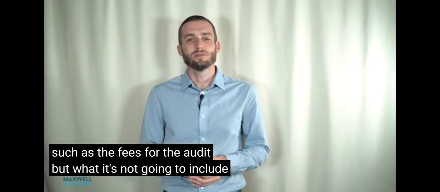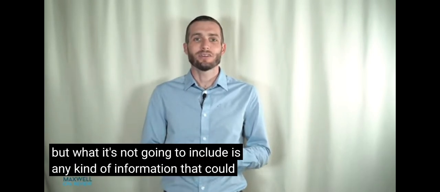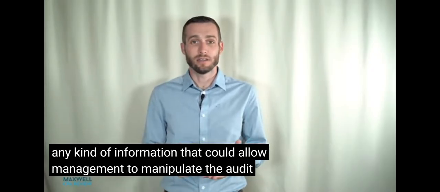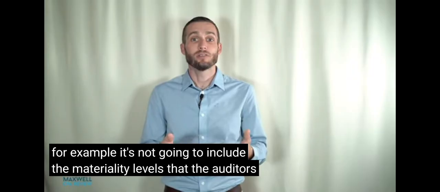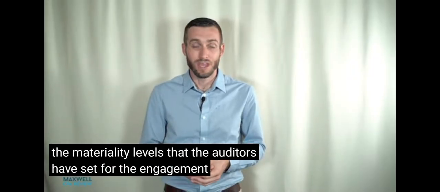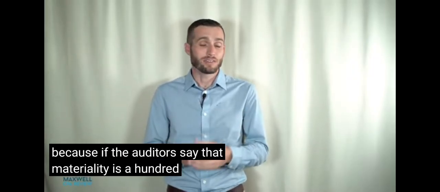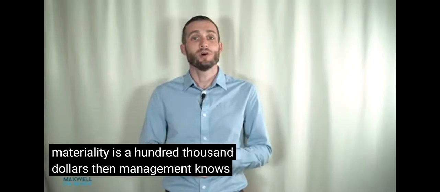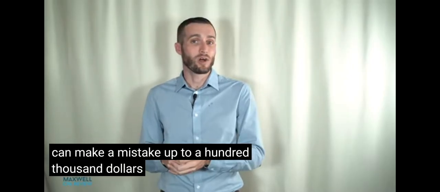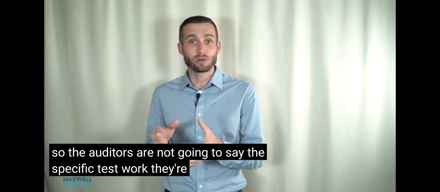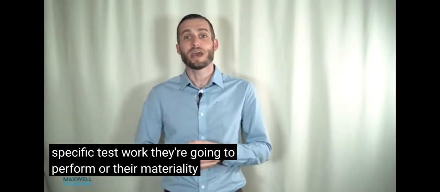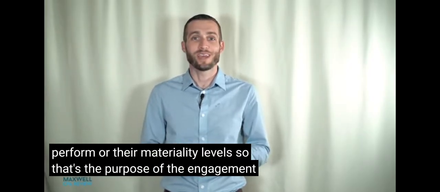But what it's not going to include is any kind of information that could allow management to manipulate the audit. For example, it's not going to include the materiality levels that the auditors have set for the engagement. Because if the auditors say that materiality is $100,000, then management knows that it could make a mistake up to $100,000 and be okay. So the auditors are not going to say the specific test work they're going to perform or their materiality levels. So that's the purpose of the engagement letter.